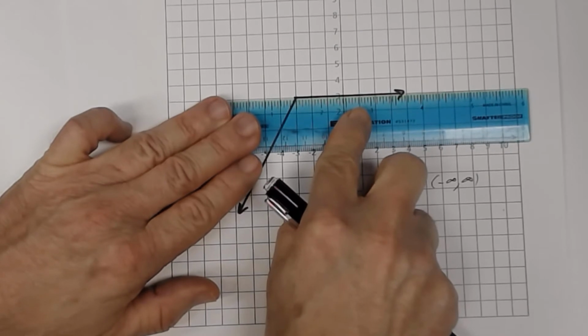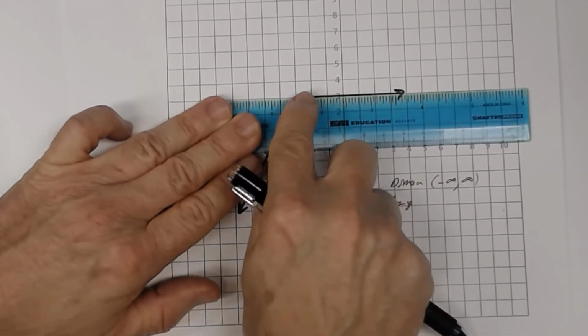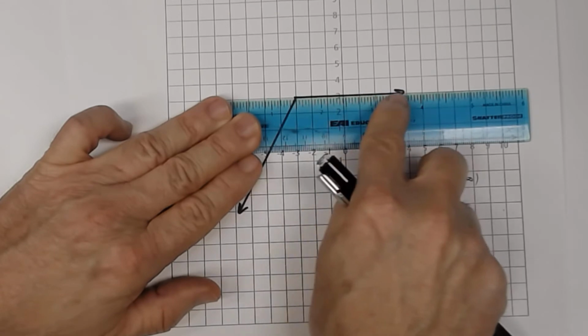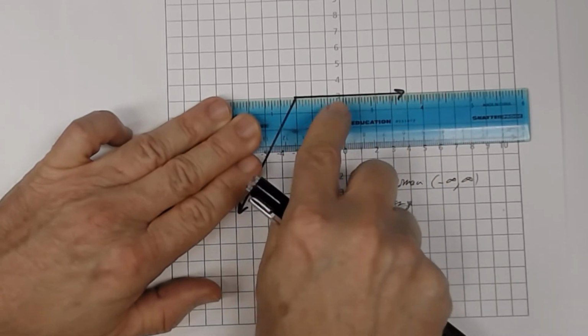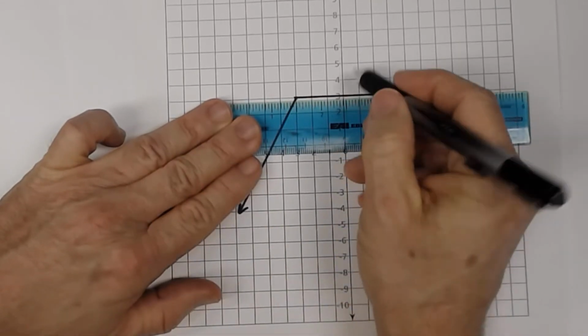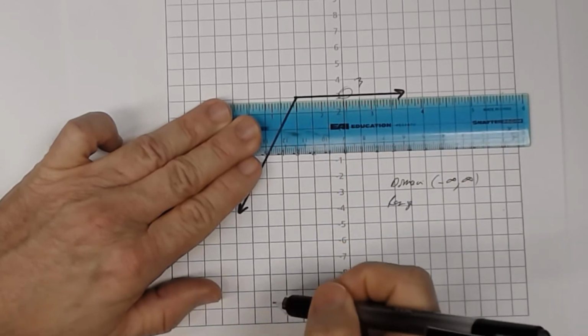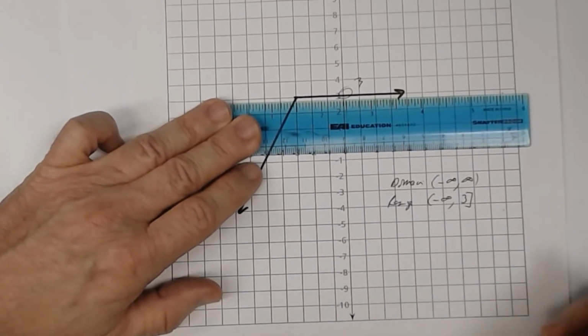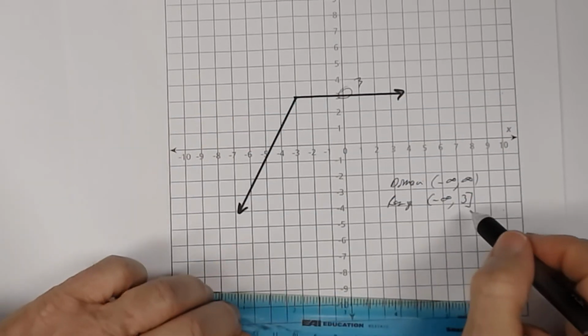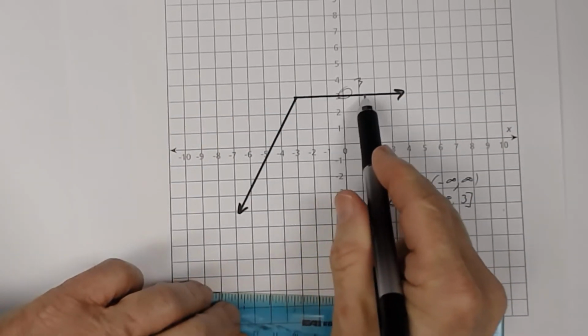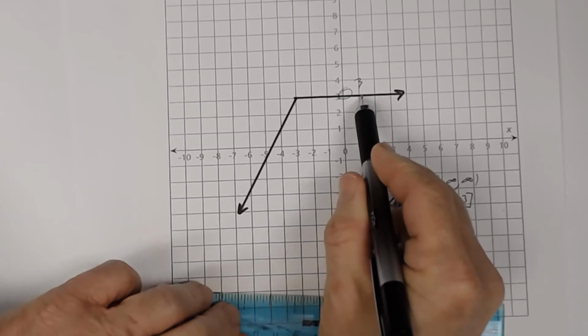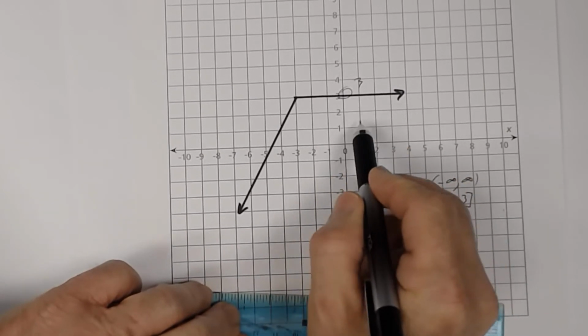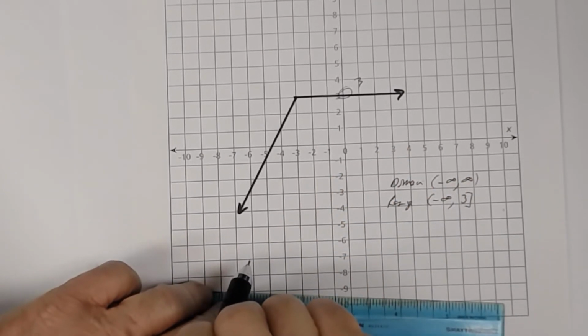That's the highest point on the graph. In fact, there are infinite points that have the same highest y value. But all you need to know is that y value right here, this y value is 3. So you're going from negative infinity to 3 with a bracket. All right? So 3 is the largest y value on that graph. In fact, all these points right here have that y value 3.